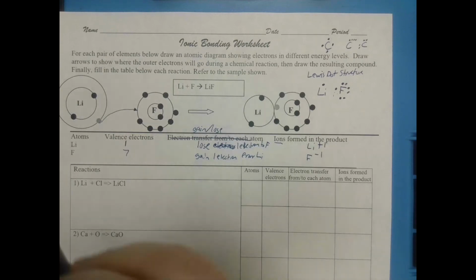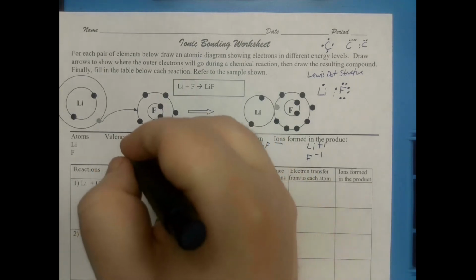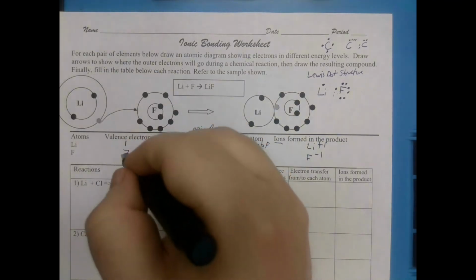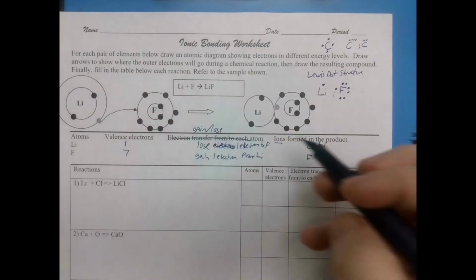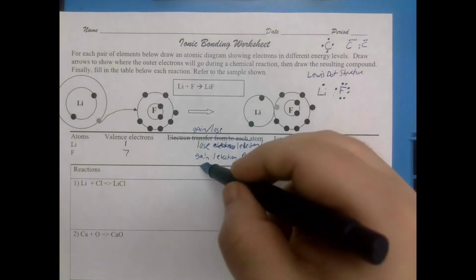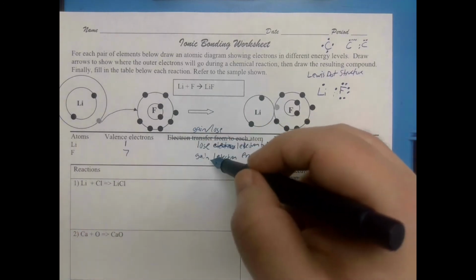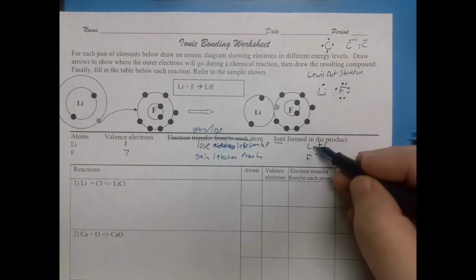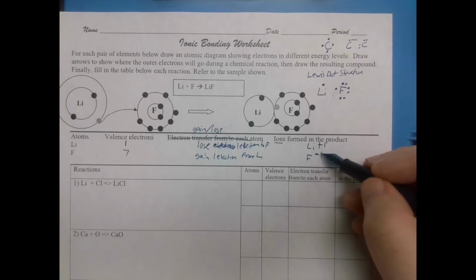Lithium has one valence electron. Fluorine has 7. Lithium wants to lose one electron and transfer it to fluorine. Fluorine wants to gain one electron from lithium. Thus, lithium would have a +1 charge because it's losing an electron, and fluorine would have a -1 charge.